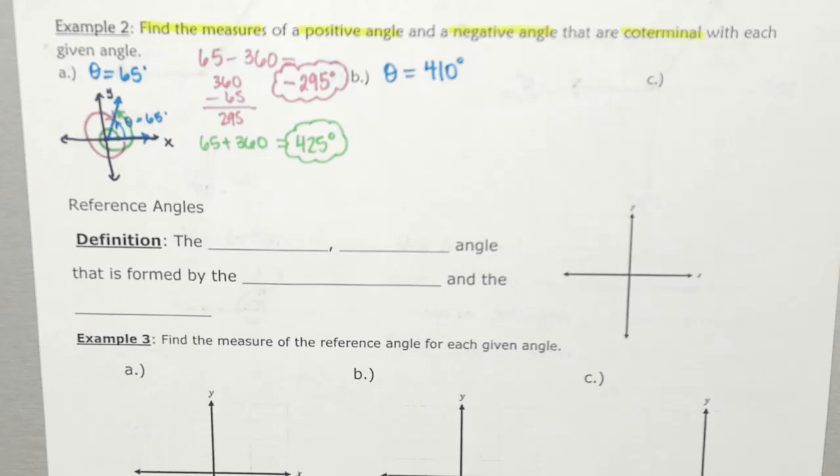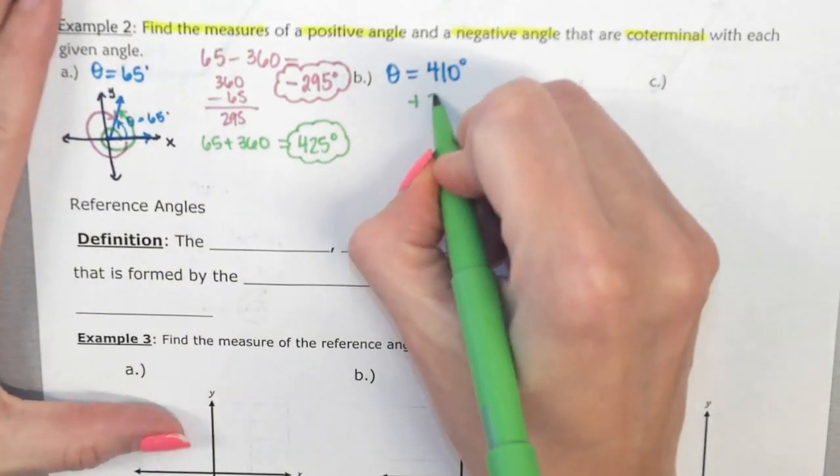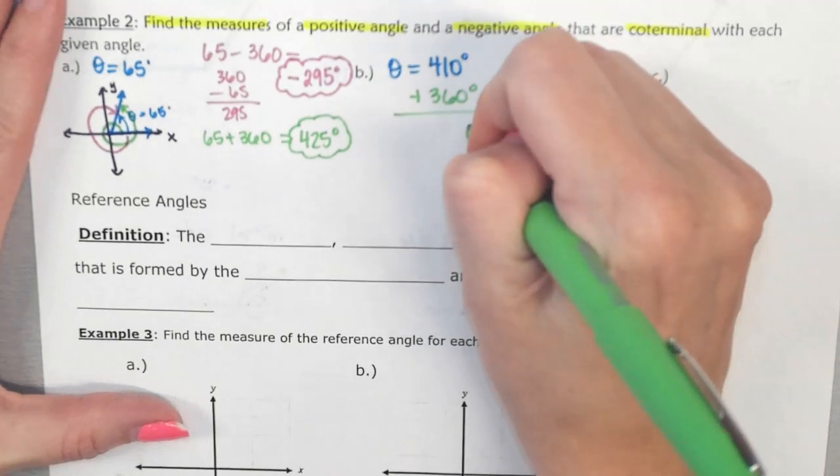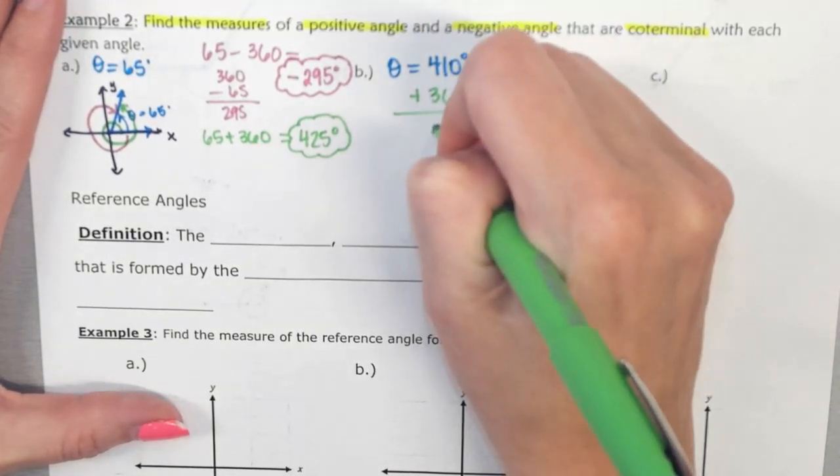We need a positive and we need a negative. Because there's an infinite amount of rotations, there's really an infinite amount of answers for this. One thing that you can do is add 360 to this right away, which gives 770.